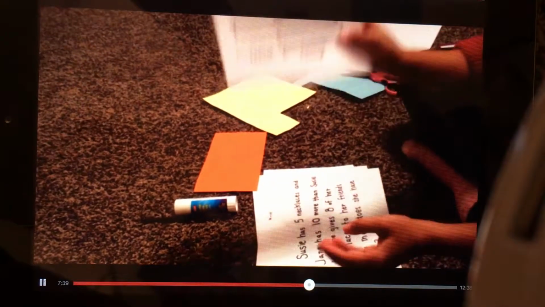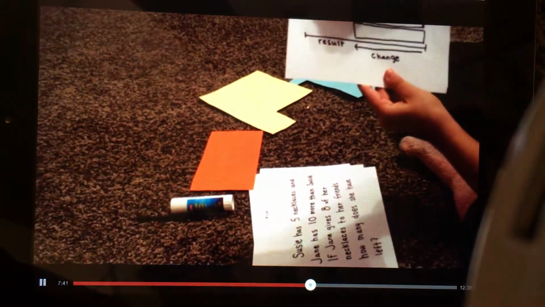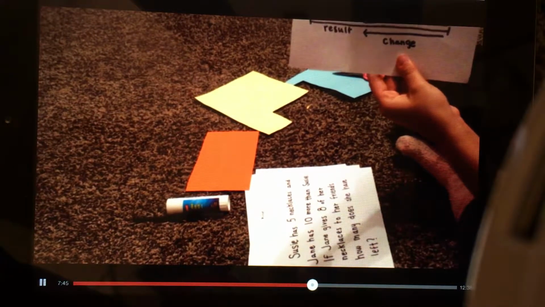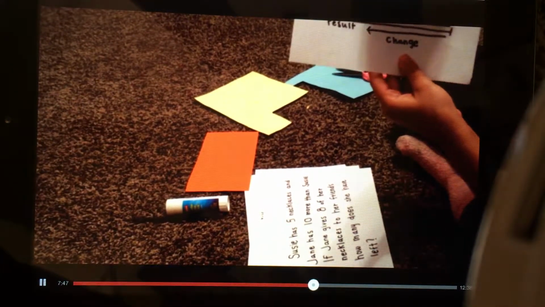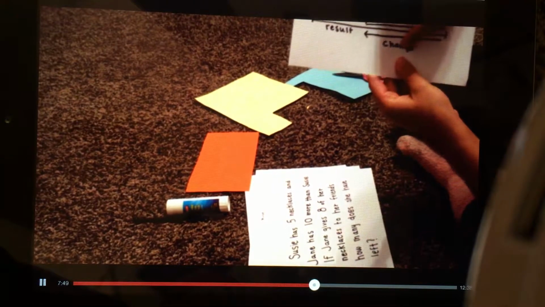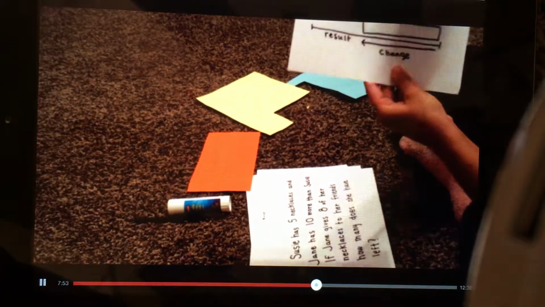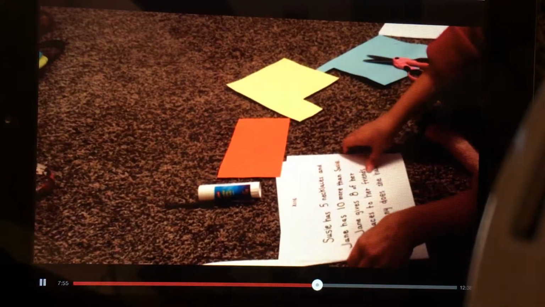And we have this right here. This long piece at the top is going to represent our start or starting value. This length down here will be our change, and this empty space will be our result. So let's see if we can figure out what that looks like on our paper.